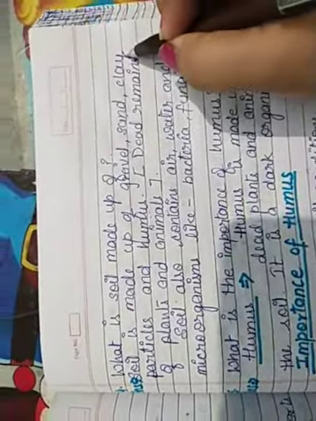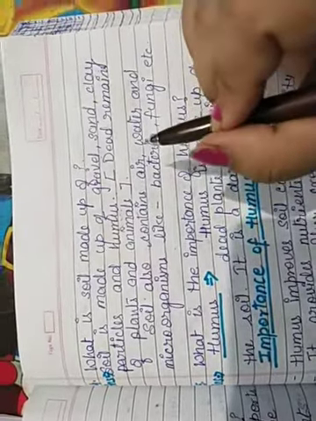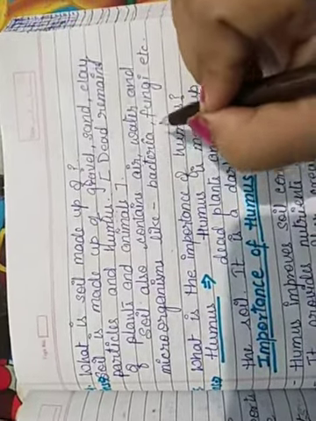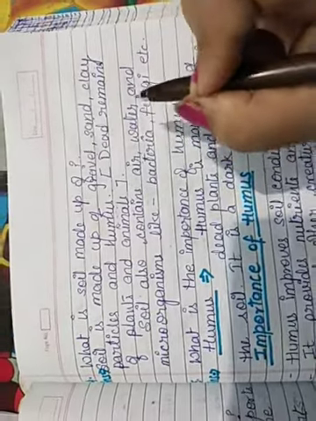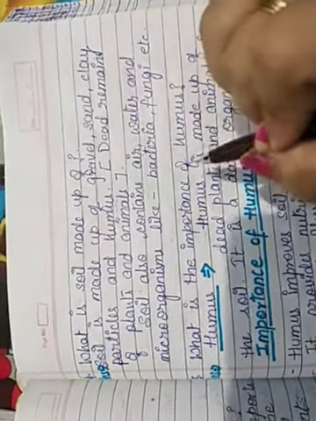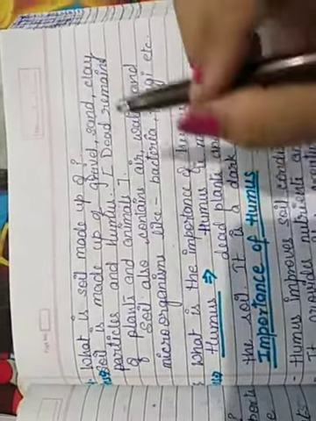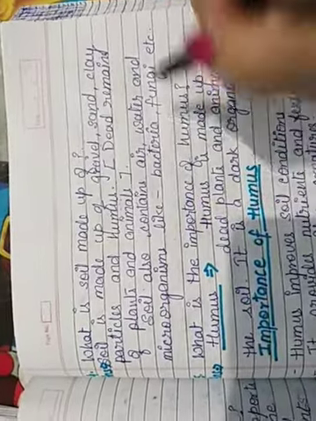Soil also contains, apart from gravel, sand, clay particles and humus, air, water and microorganisms. Air, because certain creatures are also found inside the soil, or they live in the soil, like earthworms, cockroaches, rabbits, snakes, bacteria.